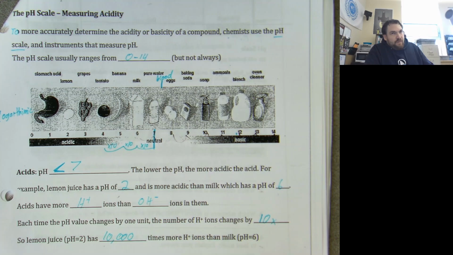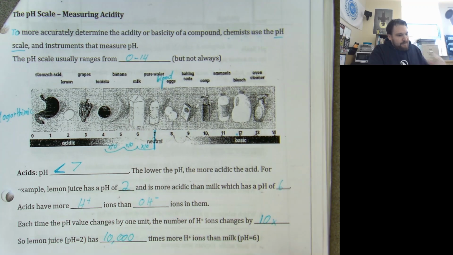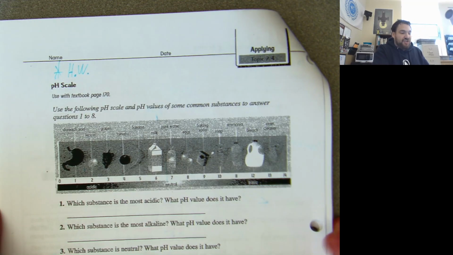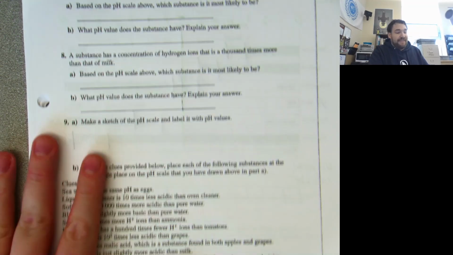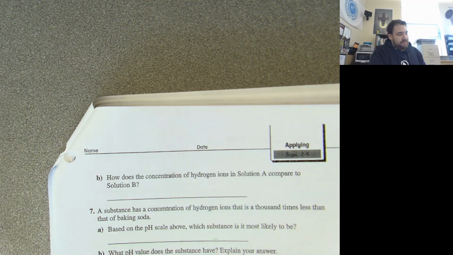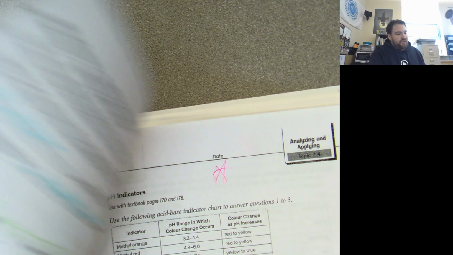So we've got acids, we've got bases, we've got the pH scale that measures these things. I gave you guys some questions on this page and the next that I have not gone over yet, but that I did assign. So we'll come back to those in a moment.